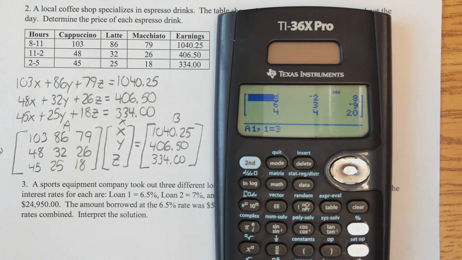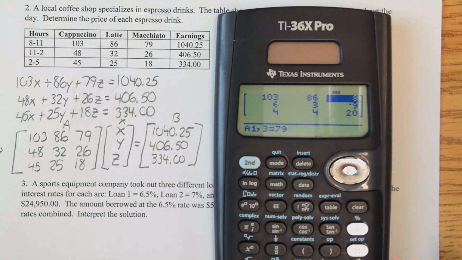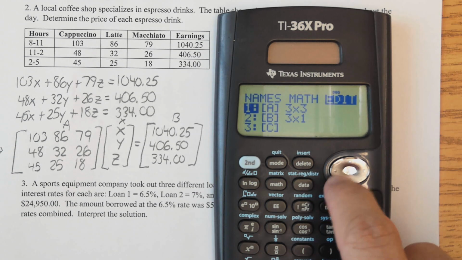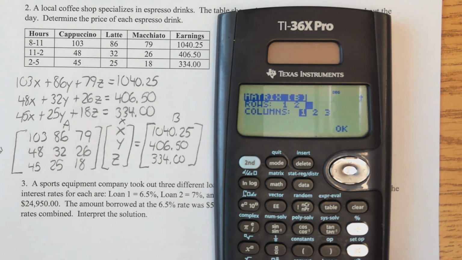All right, so let's do it. We need to write out matrix A first. So it's going to be 103, enter, 86, enter, 79, enter, 48, enter, 32, enter, 26, enter. We got to make sure we're getting all these right, because if we miss one thing, we're in bad shape. 45, enter, 25, enter, 18, enter. Okay, so there's A. Now we're going to hit second math again, matrix. We go all the way over to edit, go down to B. B is going to be a 3 by 1, so we have 3 rows, 1 column, so we leave it as it is.